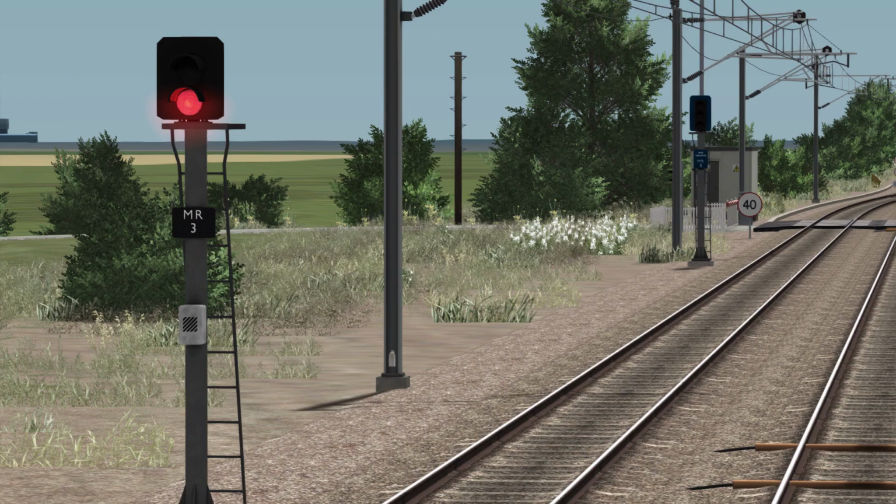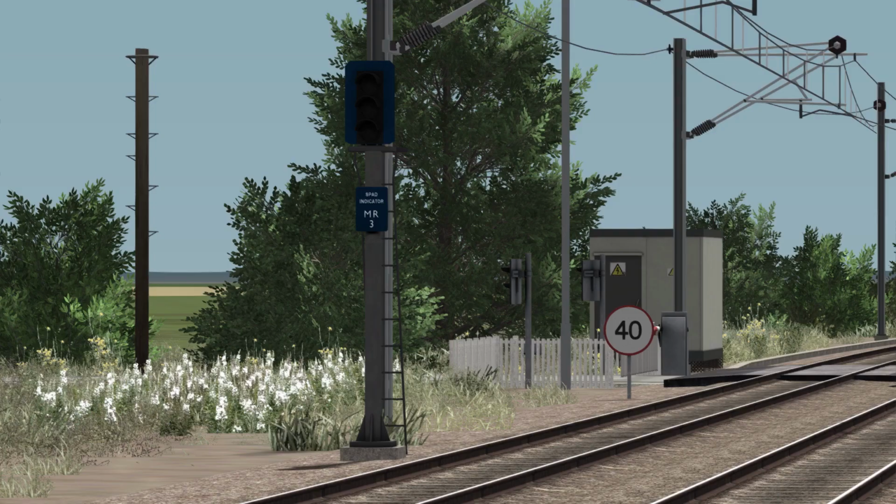The SPAD indicator will normally be placed approximately 50 meters ahead of the signal to which it applies, but may be closer if the distance to the fouling point of the junction is restricted. SPAD indicators are not fitted with signal post telephones.